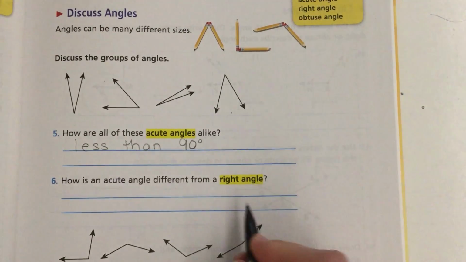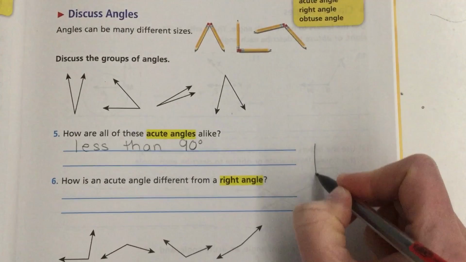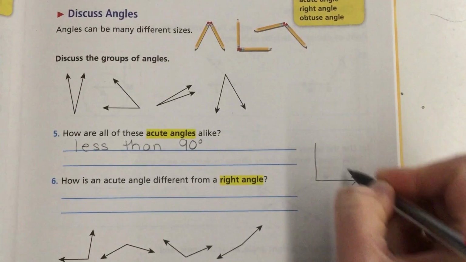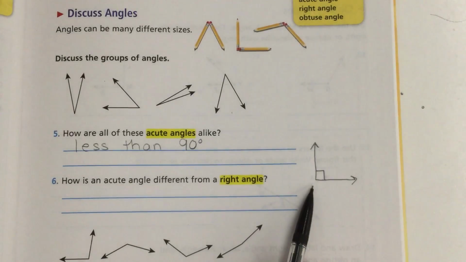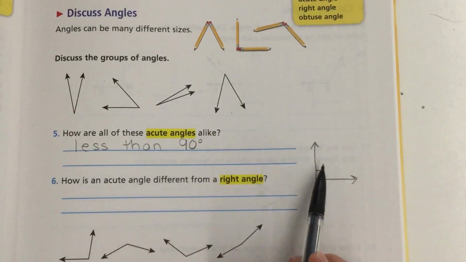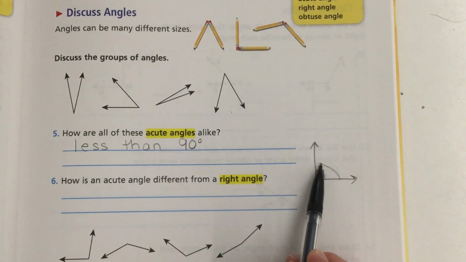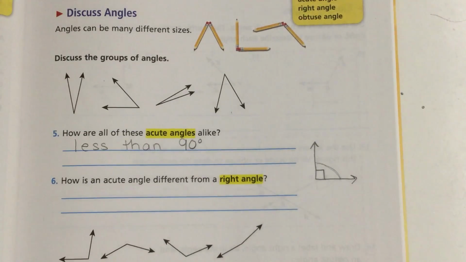I wonder what 90 degrees looks like. Well, a 90-degree angle is a right angle. You might remember that. And a right angle is shown with a little square there. So what this means is that the angle here is measured at 90 degrees, and soon we're going to be looking at lessons with protractors, and you can see exactly how angles are measured.